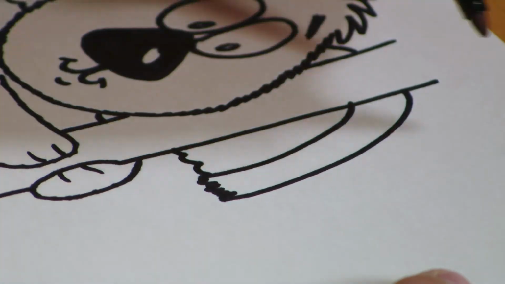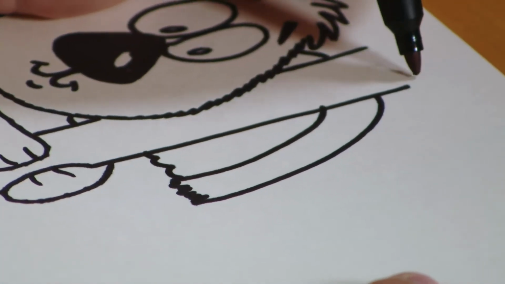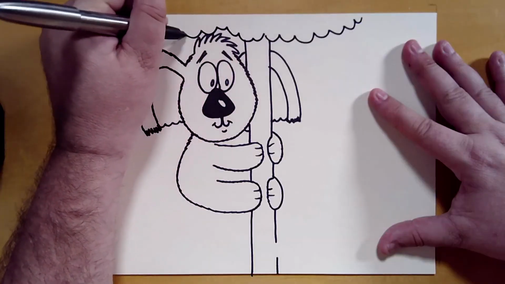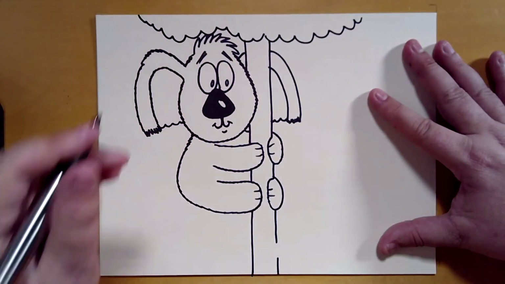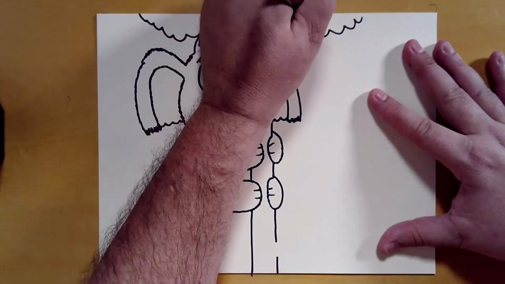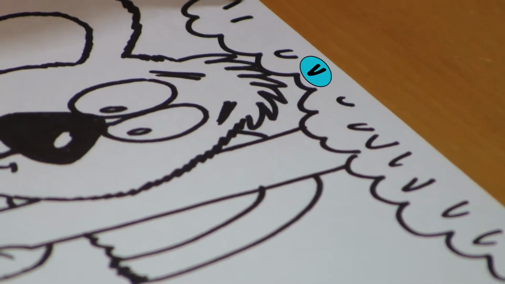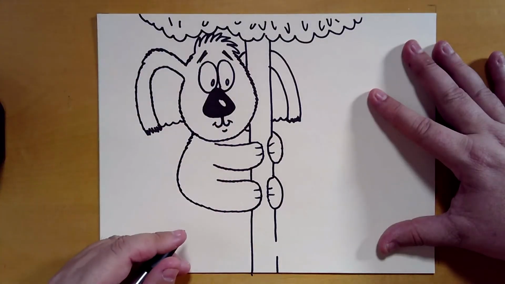Now for the top of the tree, we're going to add some foliage. Foliage is just another word for all the leaves. And we can add a little bit of texture to that too by adding some letter V's that'll look like leaves. Now let's add some texture to the tree bark.